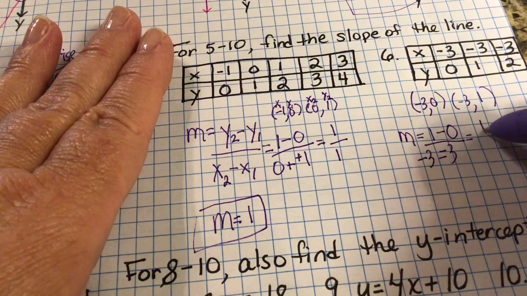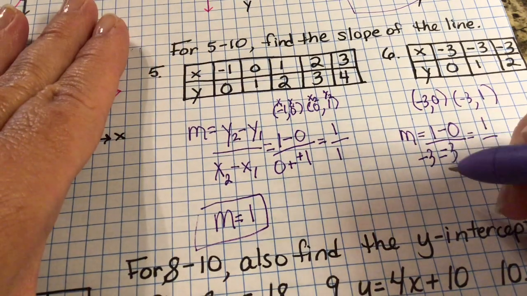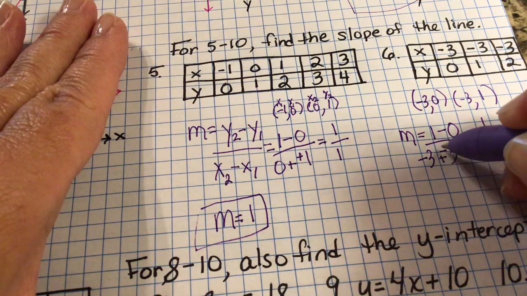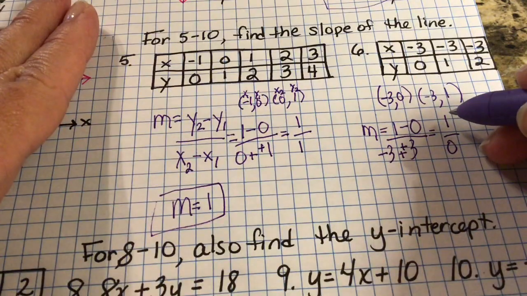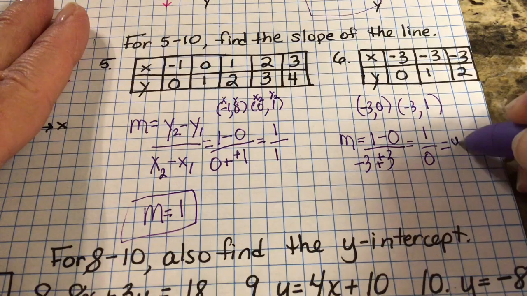Okay, 1 minus 0 is 1. 3 minus -3 minus -3 is the same thing as -3 plus +3, and that is 0. And can I divide 1 by 0? No, I cannot. So then this is undefined.